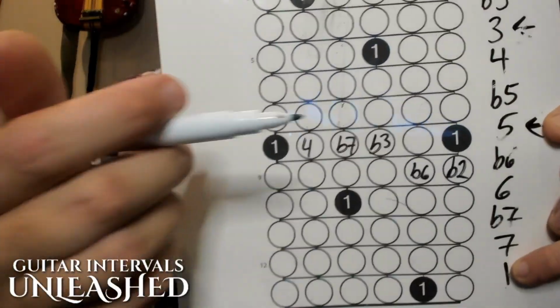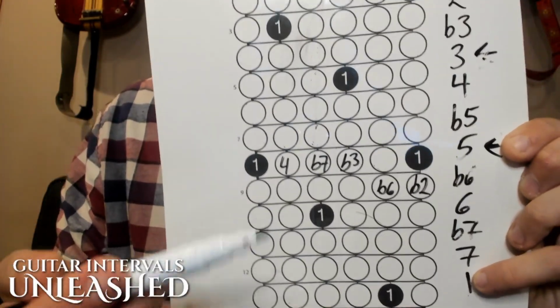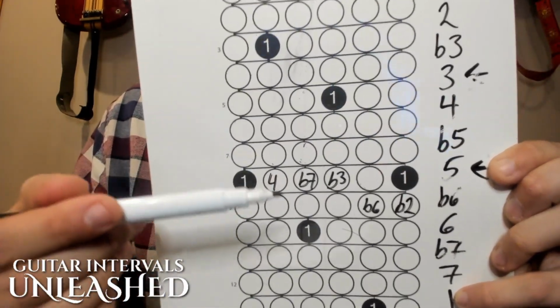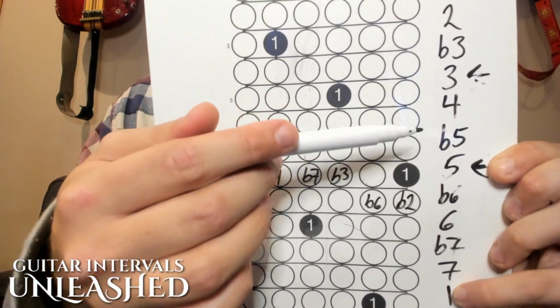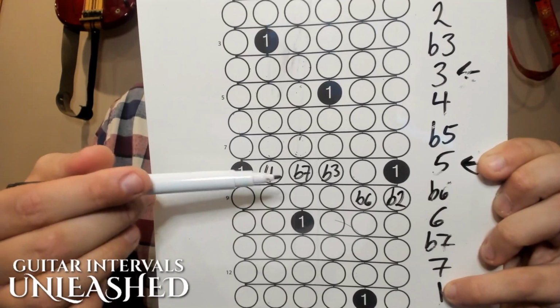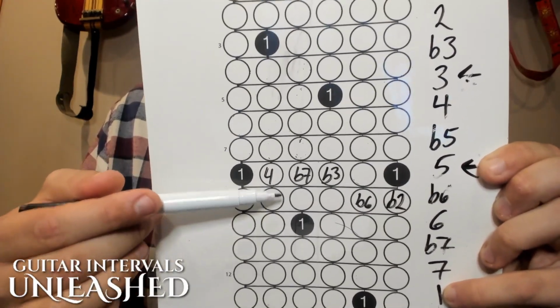1, 3, 5, 1, 3, 1. Okay, so now we're going to work in this direction. So we're going to do 2 at a time again here, starting off. So we're going to go from the 4th. We're going to go up a whole step to reach the 5th. So that's the 4th to the flat 5th to the 5. And then from the flat 7 to the 1. Flat 7, major 7, 1.